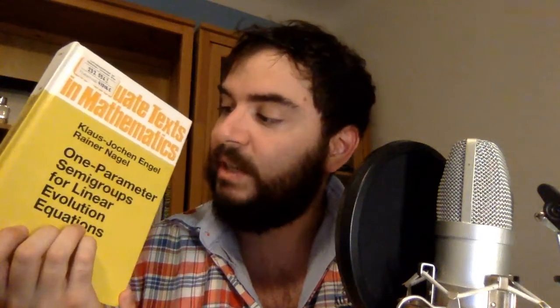And so, as a physicist, you are naturally drawn to semigroups, one parameter semigroups for linear evolution equations, because this is like bread and butter in many mechanics frameworks. And so eventually I want to talk a lot about these kind of exponential functions and the operators that give solutions to physical equations and so on and so forth.